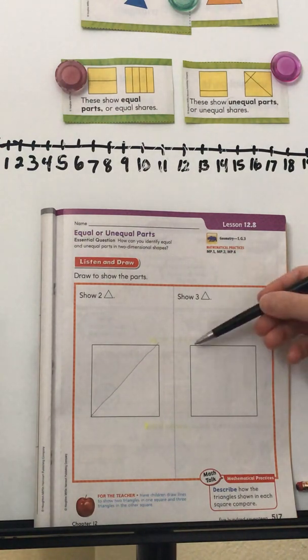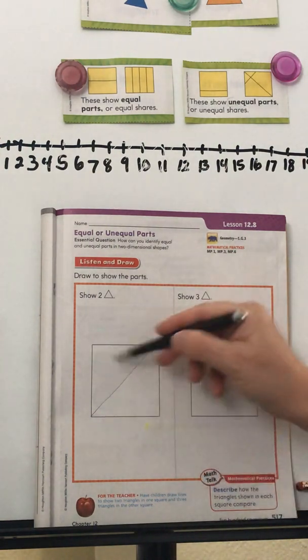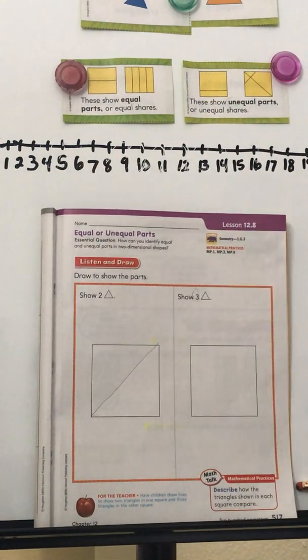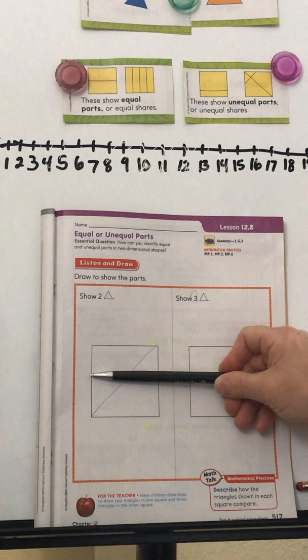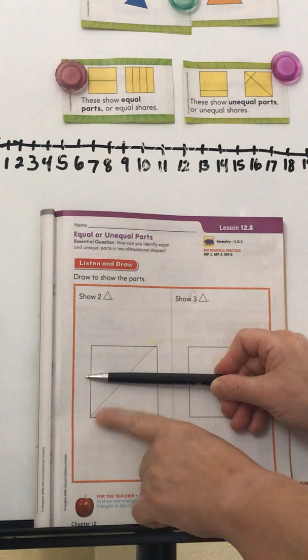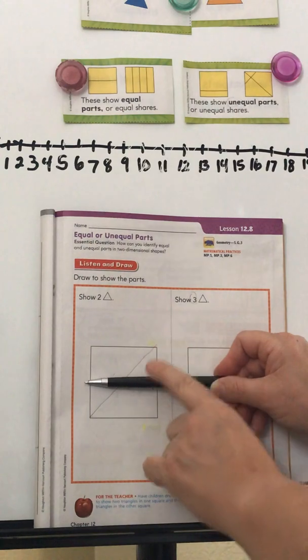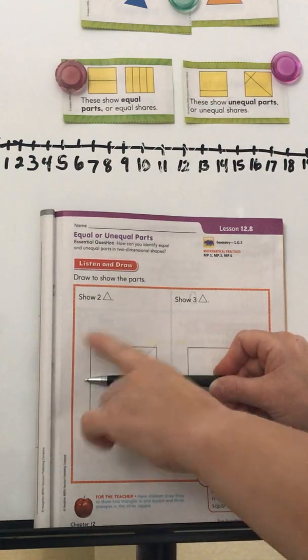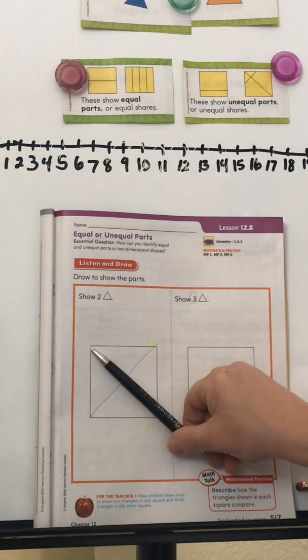Okay, over here I have the same square, but this time I want to show 3 triangles. Okay, so I know if I draw a line down the middle, that'll show 2 triangles, but I have to show 3 triangles. So let me think. If I draw another line going across, oh, that would be too many triangles. I would see a triangle here. That wouldn't even make a triangle because that would be 1, 2, 3, 4 sides. I would see a triangle here. This is not a triangle because it would have 4 sides. That would not work.